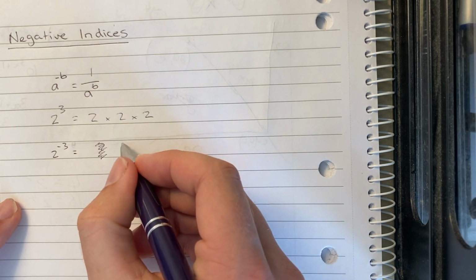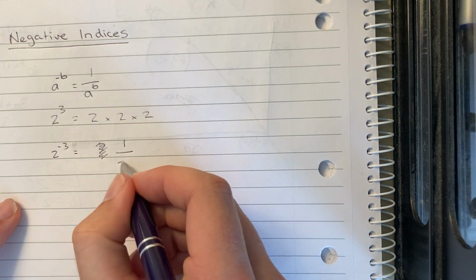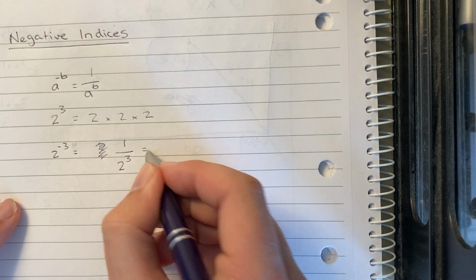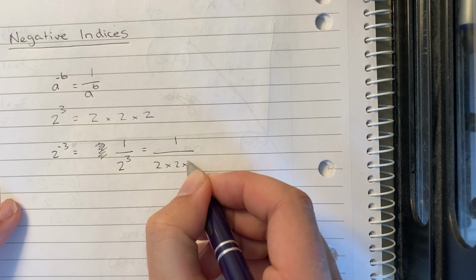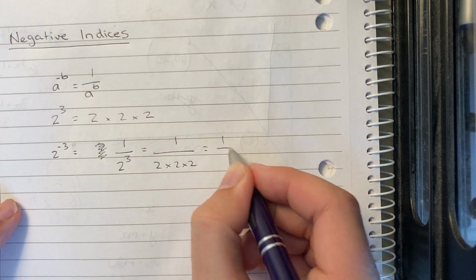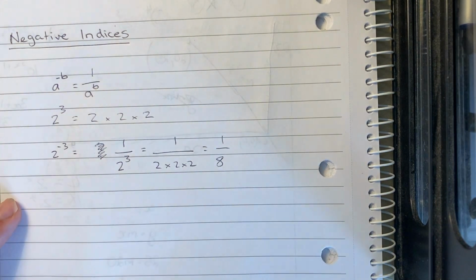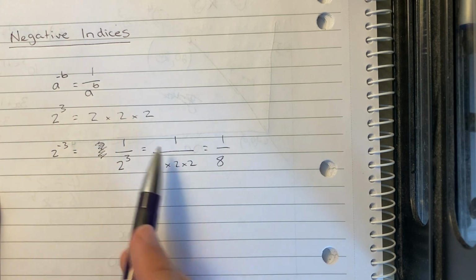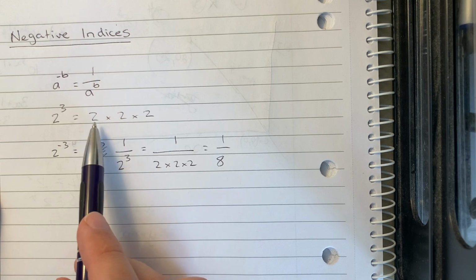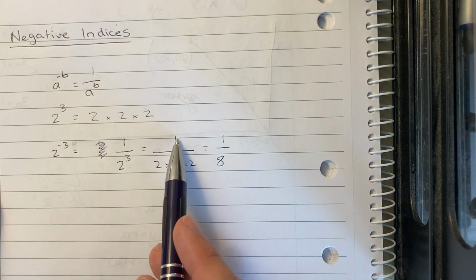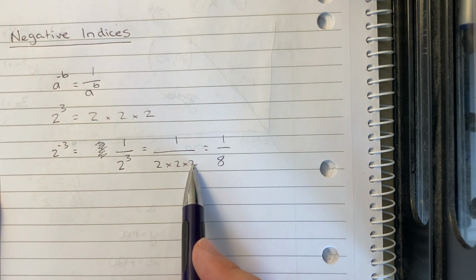So this would simply be 1 over 2 to the power of 3, which is 1 over 2 times 2 times 2, which of course is 1 over 8. So we can see the similarity between these two. Here we had 2 times 2 times 2, here we had 1 over 2 times 2 times 2.